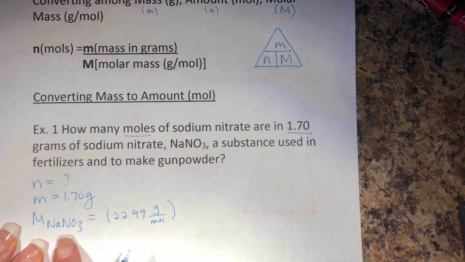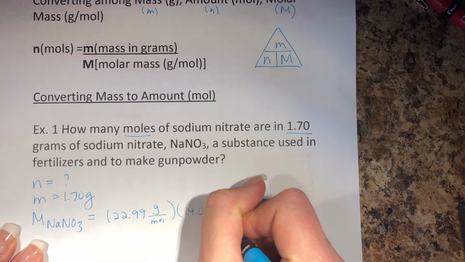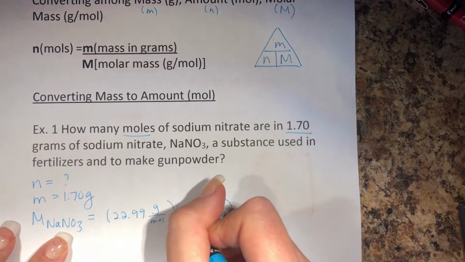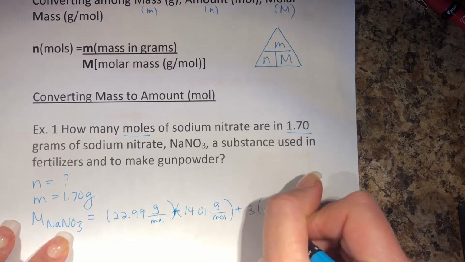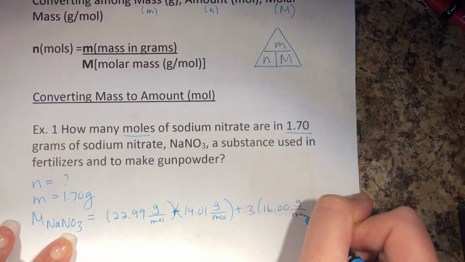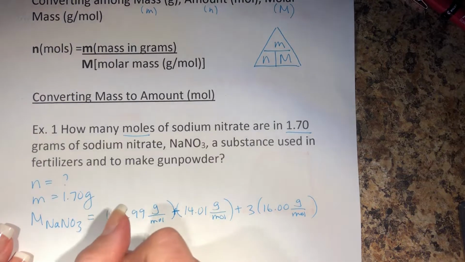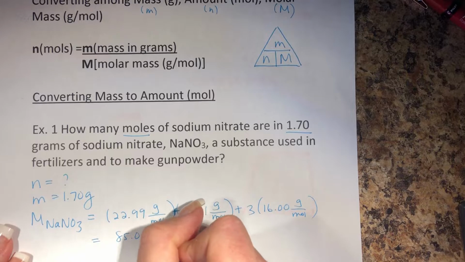The molar mass of nitrogen, there's one of them in the compound, is 14.01 grams per mole. And there are 3 oxygens. Oh, there's a little plus in the middle there. And 3 times the molar mass of oxygen, which is 16.00 grams per mole. Okay, multiply that through and add, and we get 85.00 grams per mole.